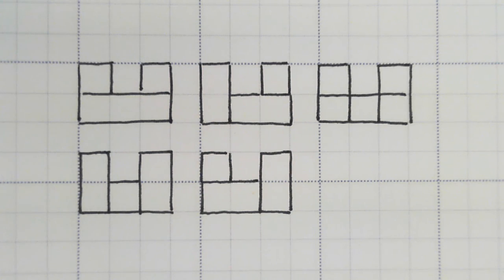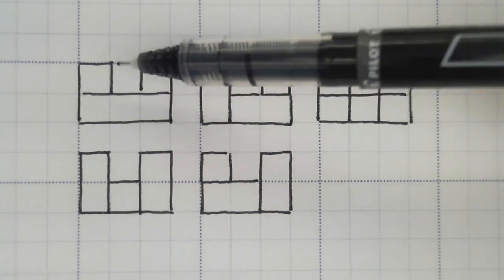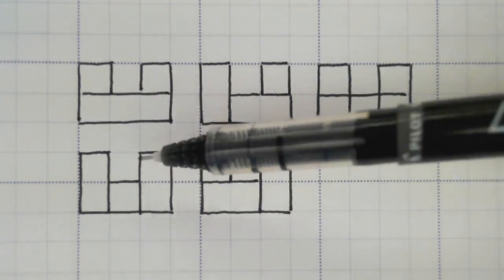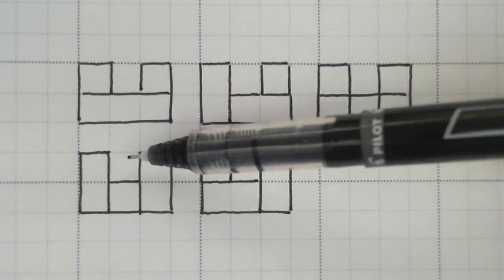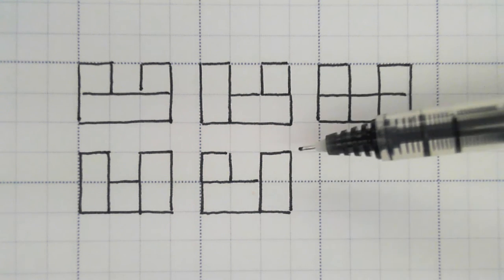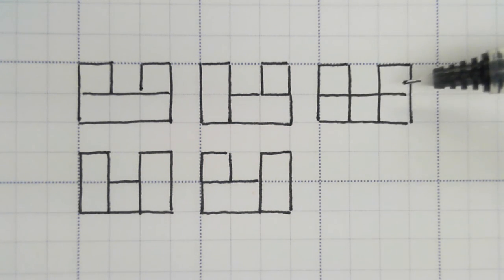Great, so how many did you come up with? I came up with 5 of them. And as I take a look at them, this one was the original, and this one is 3 separate shapes. This one's 3 separate shapes, 3, 3, and then 1, 2, 3, 4, 5.